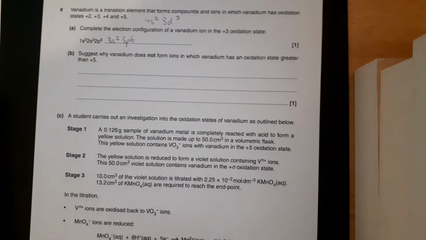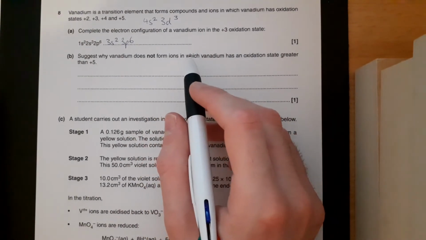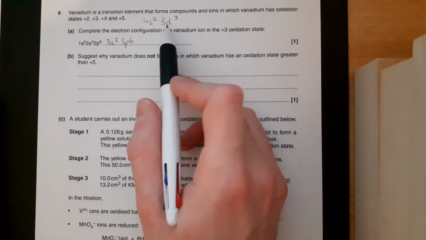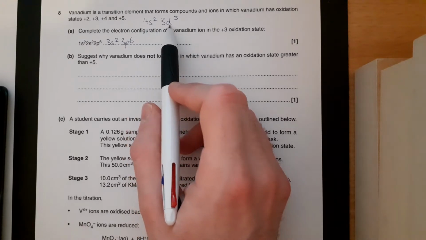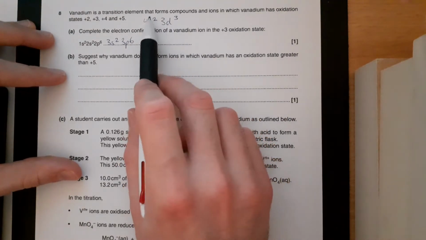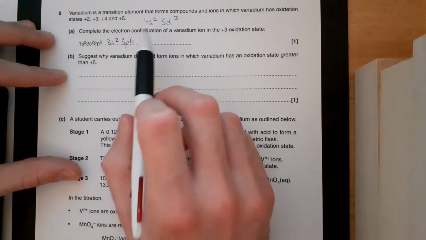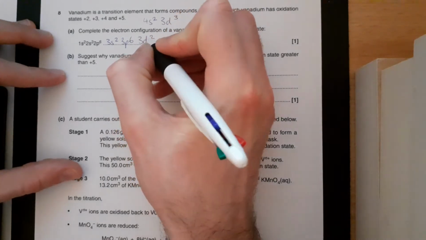That would be our normal vanadium, but then it's telling us we want a vanadium ion in the +3 oxidation state. So it's going to be vanadium 3+. It's going to lose 3 electrons, but although the 4s fills up before the 3d, it also empties before the 3d. So we're going to get rid of the 4s electrons. That's going to get rid of 2, and then we're just going to lose 1 from the 3d. So it'd be 3d2.